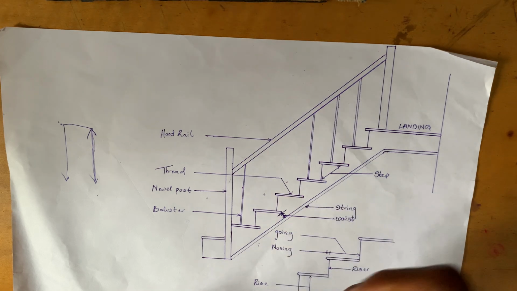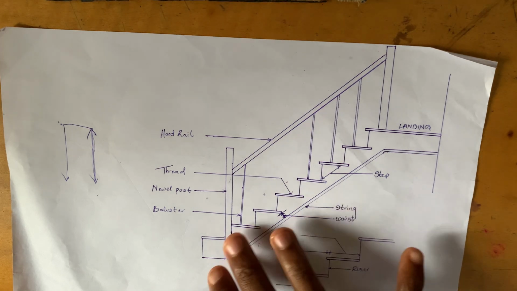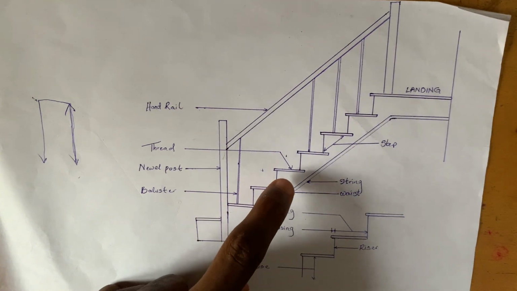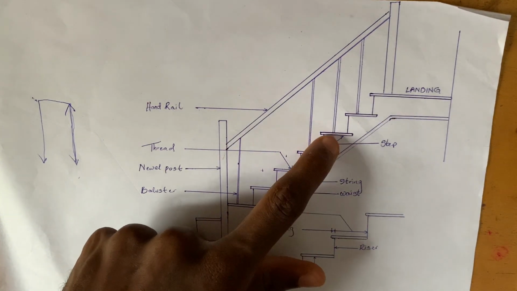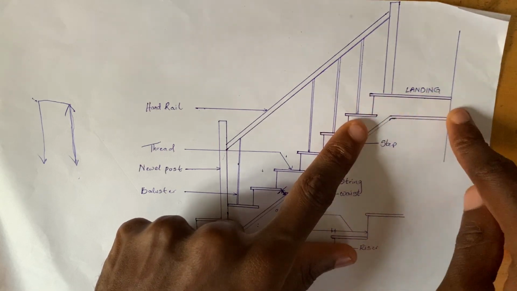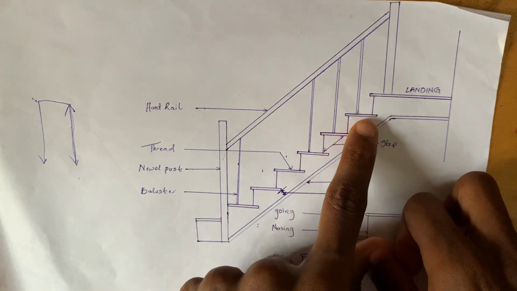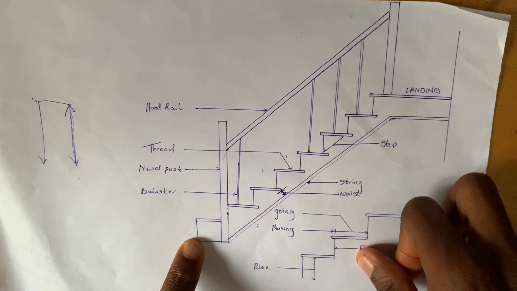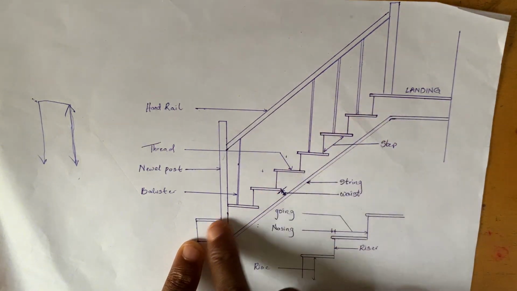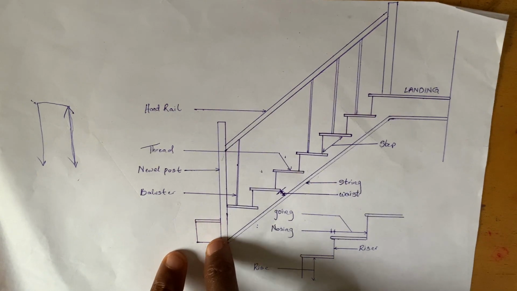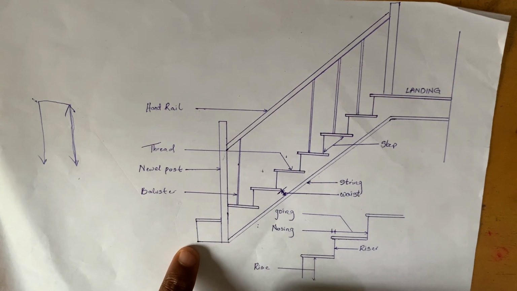So how many steps do we have in this staircase? We have 1, 2, 3, 4, 5, 6, and 7. The last one here is your landing. So we have a flight of 7 steps. If we're having a flight of 7 steps, it means we're going to have 7 treads and 7 risers.